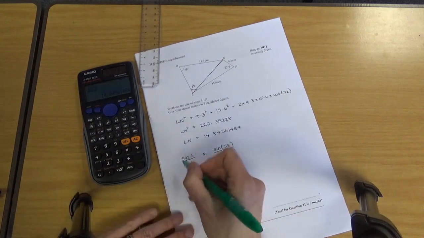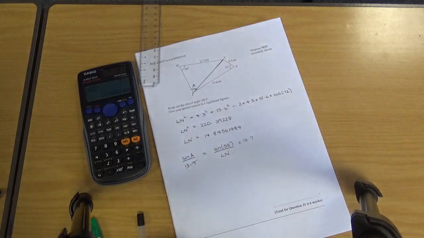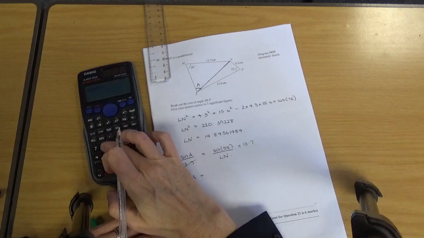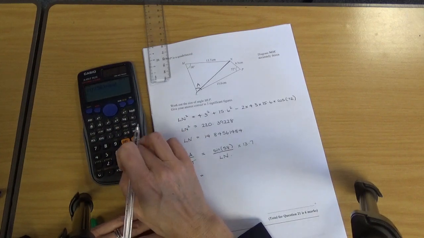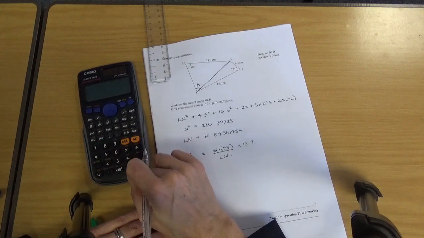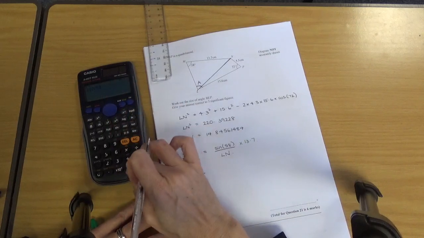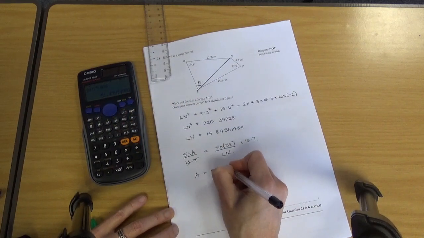The opposite of divide is to multiply, so I can get angle A. So sine 58 divided by my answer multiplied by 13.7 is 0. Shift sine of that answer gives me the angle, 51.499.